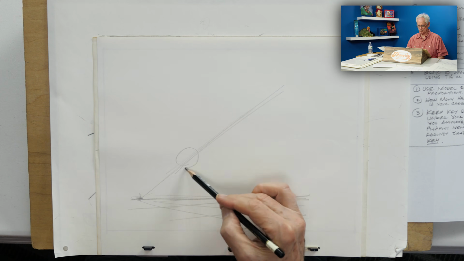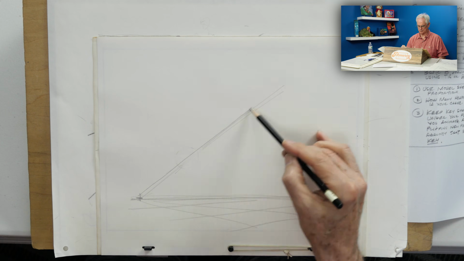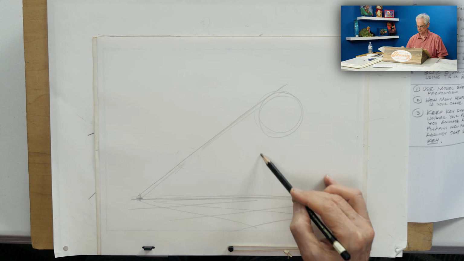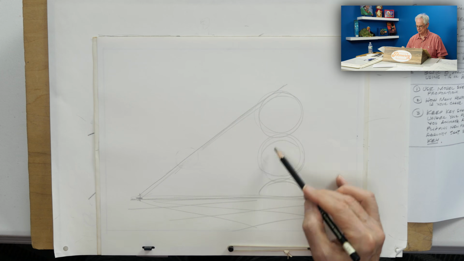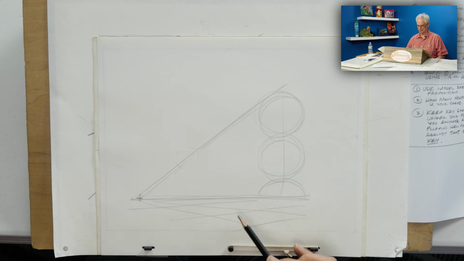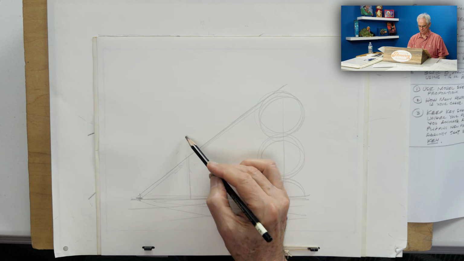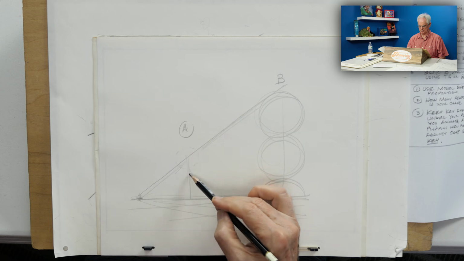What if he is walking? That's going to be my headline right there. So I'm going to say that is him right there, 2.5 heads tall. And he starts out right here. There's position A. There's position B.